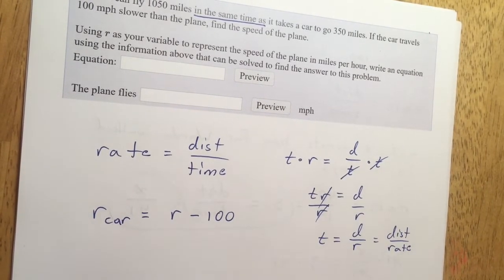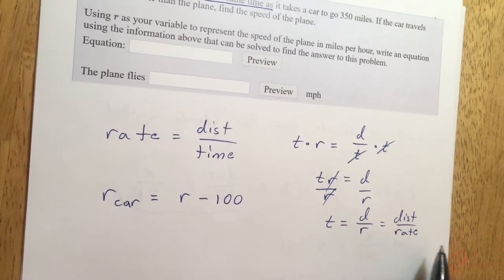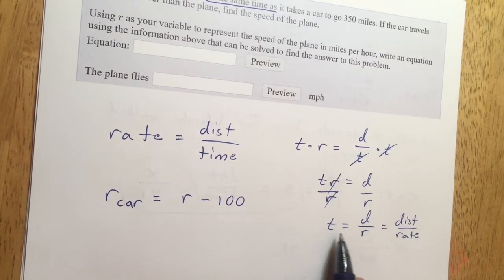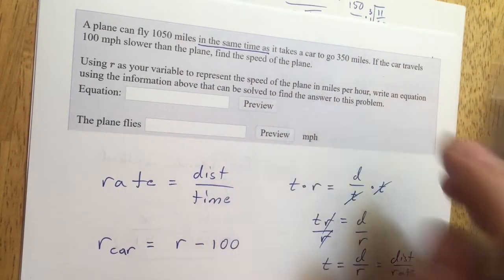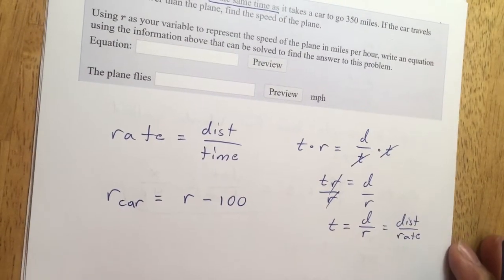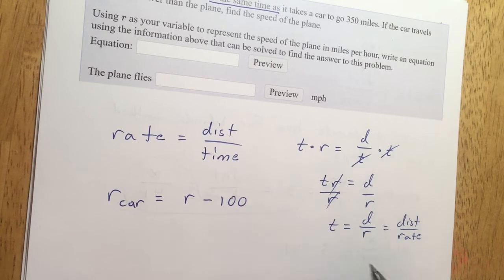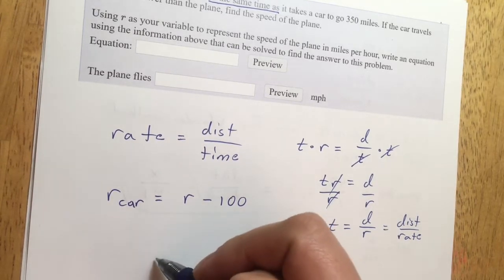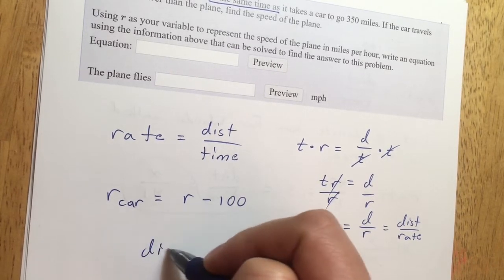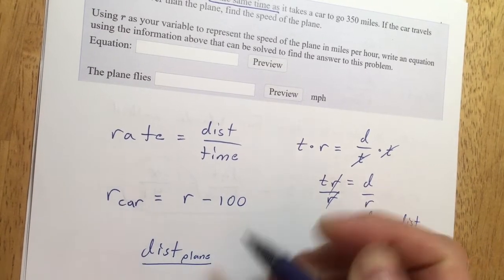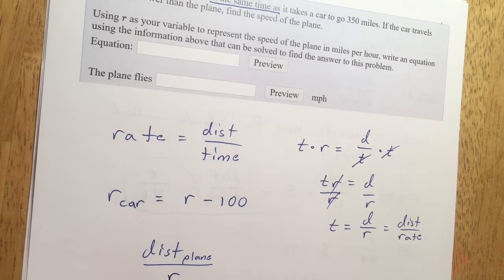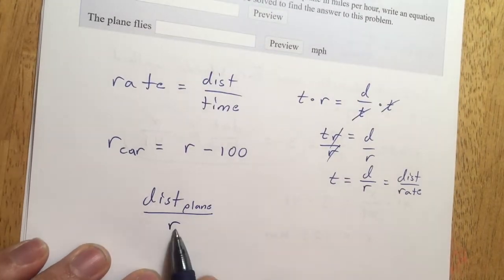Okay, so here's the situation. The time for the plane is the same as the time for the car. That's what we're told. So the time for the plane is the distance of the plane divided by the rate of the plane, which we're just calling r.